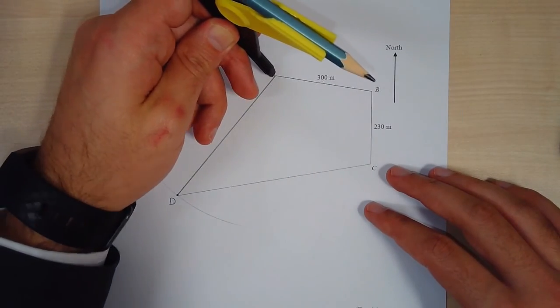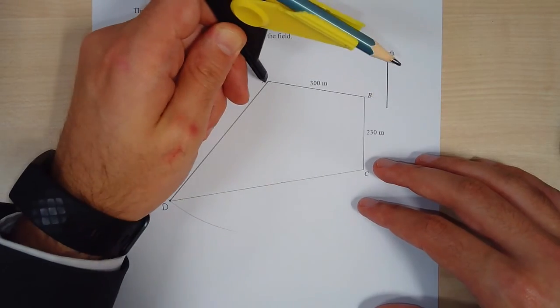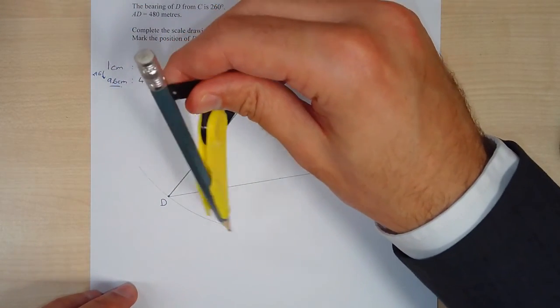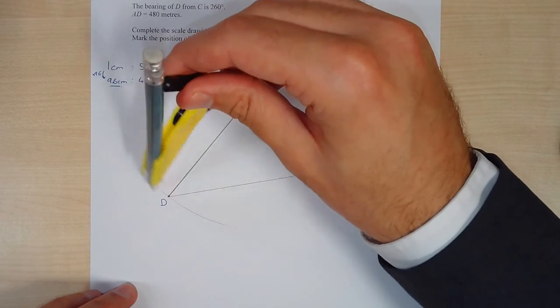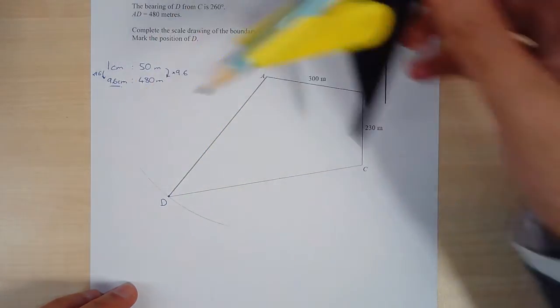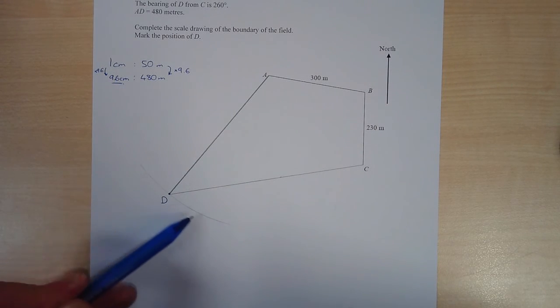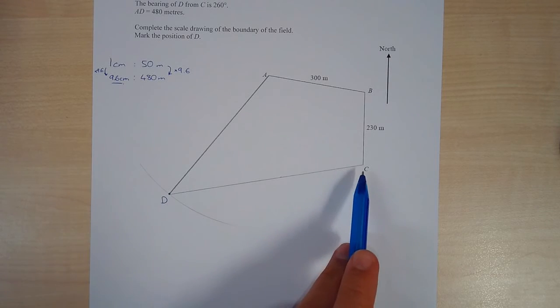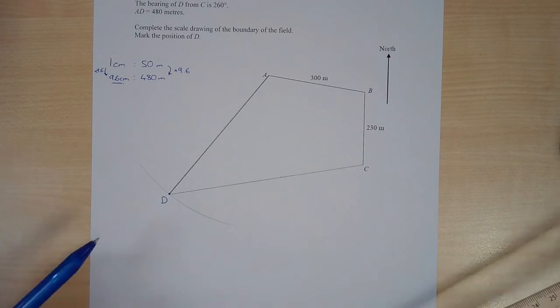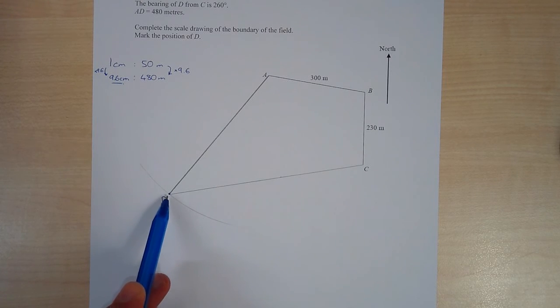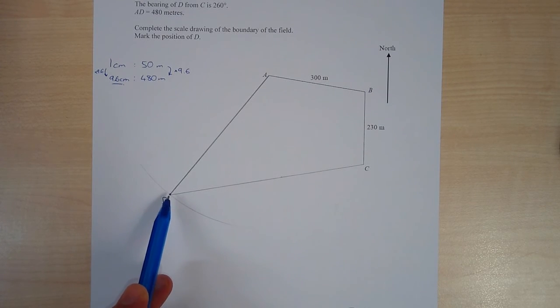I then put the compass point on at A, and then I just made an arc like so, somewhere around here. By doing that, I know that point D lies on that arc. So point D lies on this arc, and I also knew that point D would lie somewhere on this line. So where this arc and this line intersect, which is here, is where point D must be.